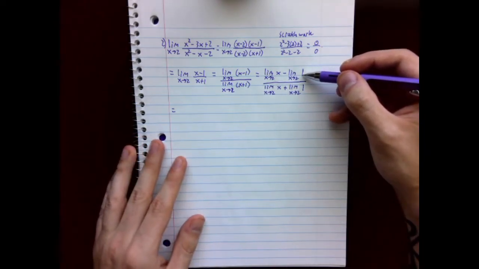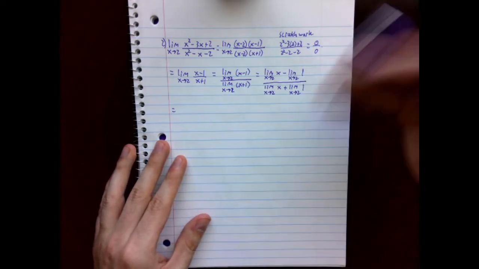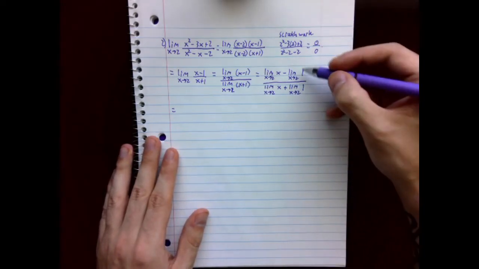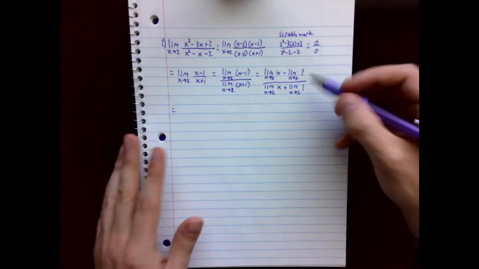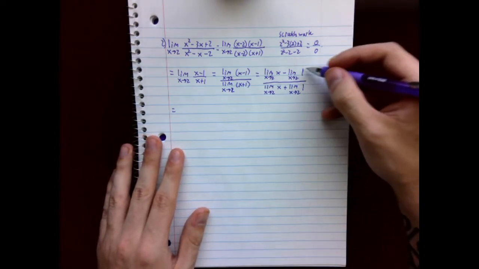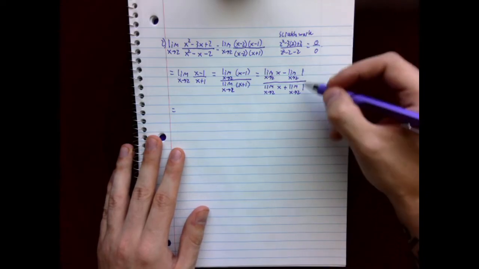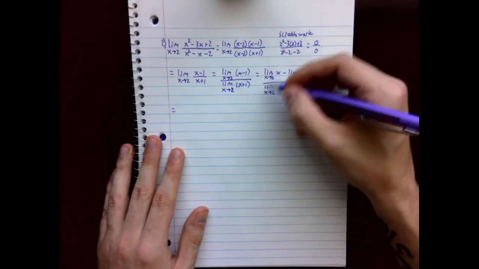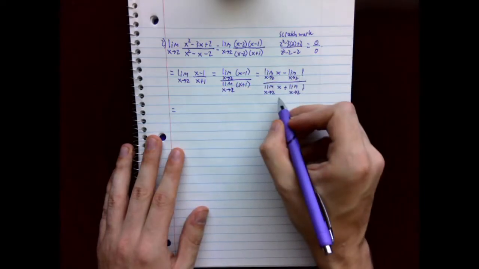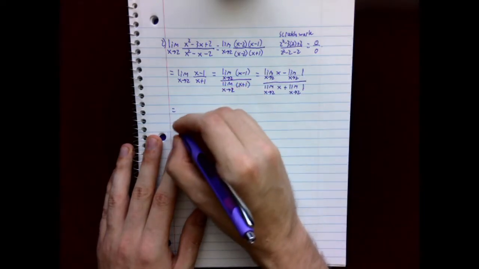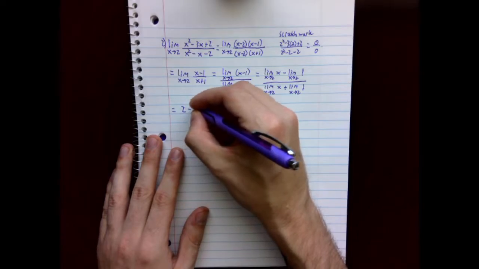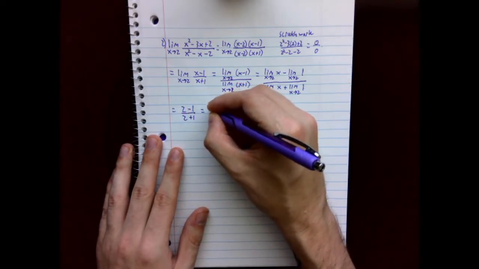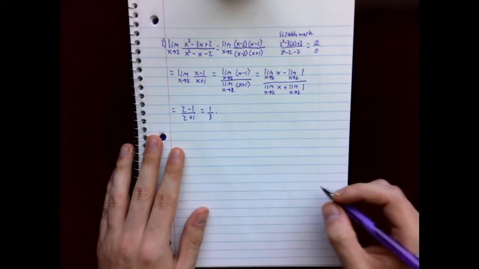The function 1 doesn't change with respect to x, and so the limit as x approaches anything of the function 1, or any constant function, this could be 100, 1,000, or whatever, I'm just going to get this number back out. So we can execute the limits at this point. This is going to be 2 minus 1 over 2 plus 1, which is equal to 1/3.